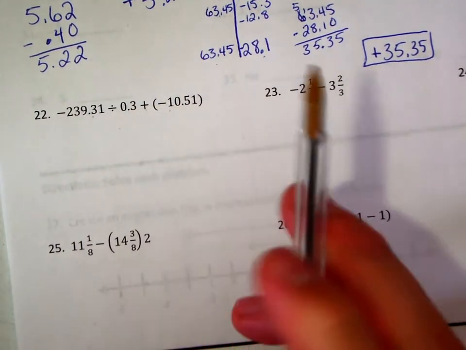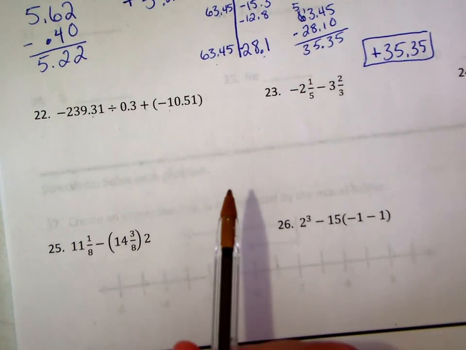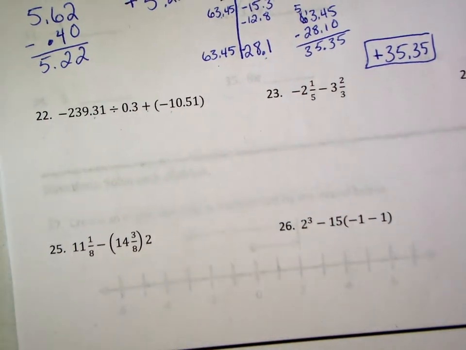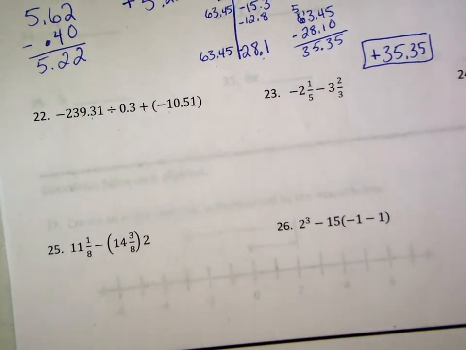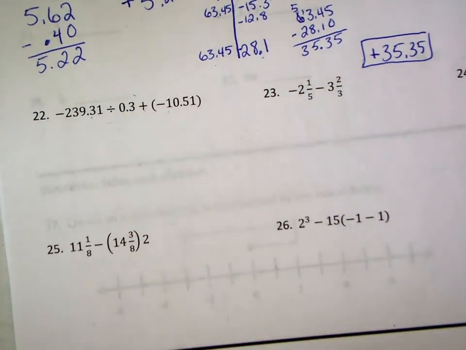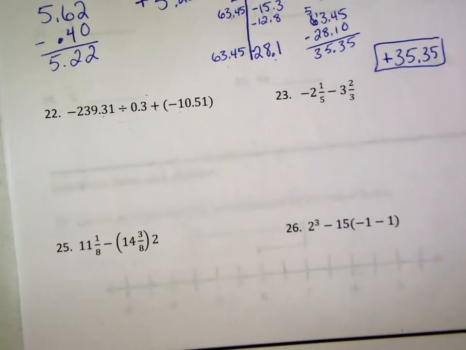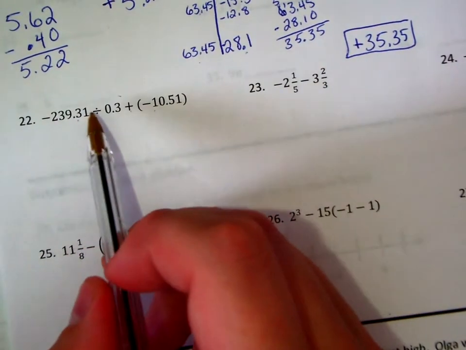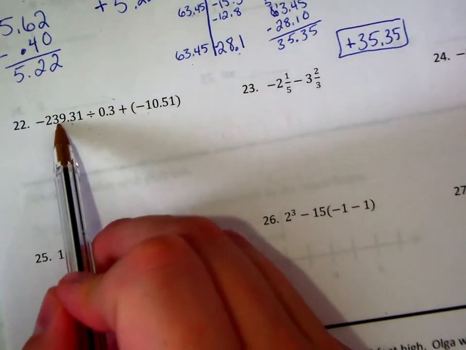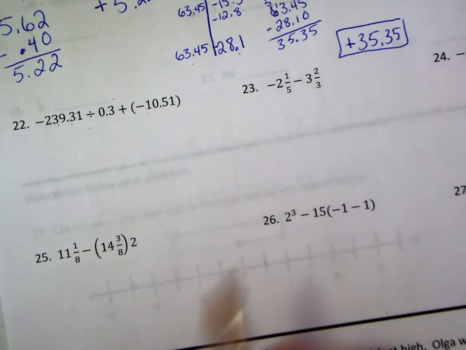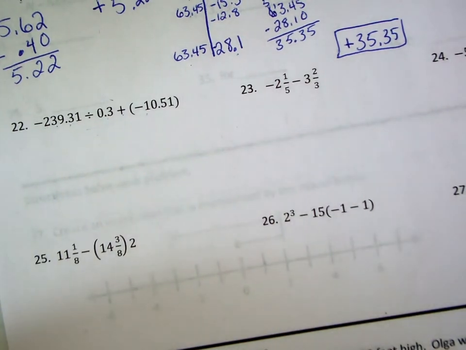plus negative 10.51. And we have to be careful to remember that we follow first order of operations, which says any multiplication or division takes place before addition or subtraction. And second, we need to remember our integer rules for multiplying and dividing. A negative divided by a positive is going to result in a negative solution.